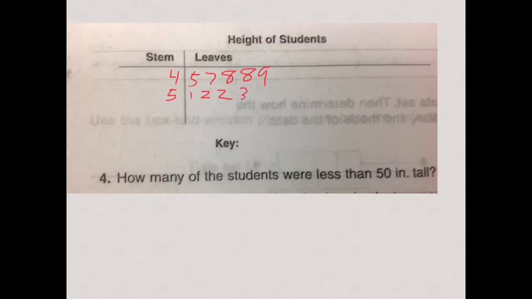So 1. How many 54s? 1. Okay, so I put 1 4. Every time I see a 54, I would put another 4 right here next to this 5 in the same row. Okay? How about 55? 1, 2. Oops. 55, 2 times. How about 56? 1, 2. So, 2 of them. So, you see what we're doing?